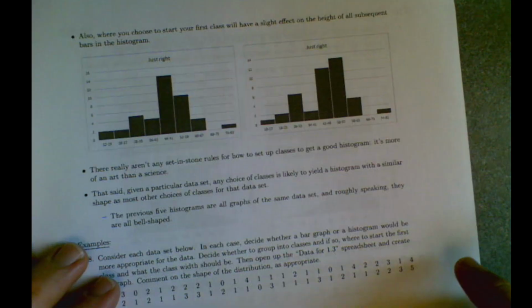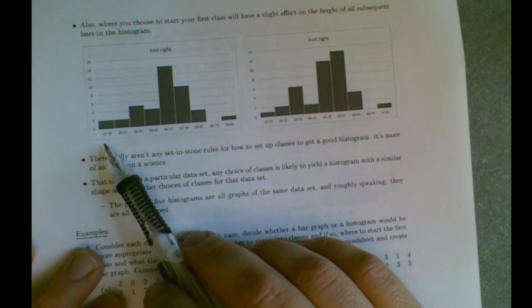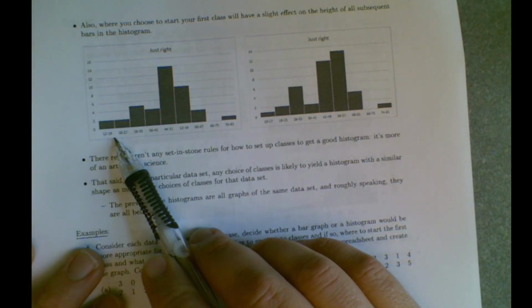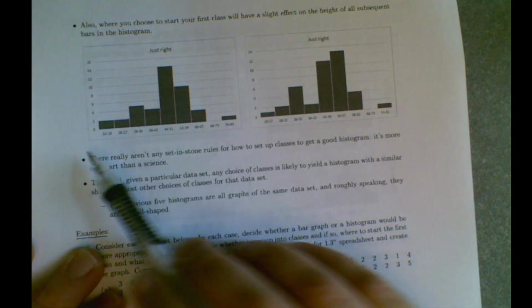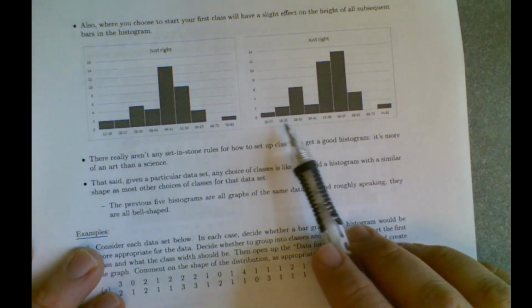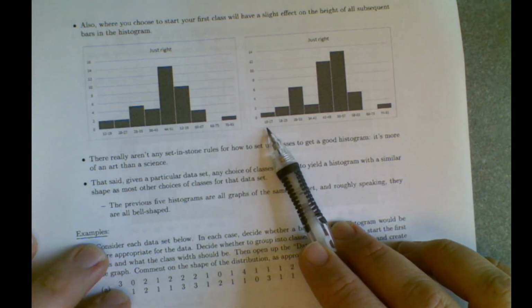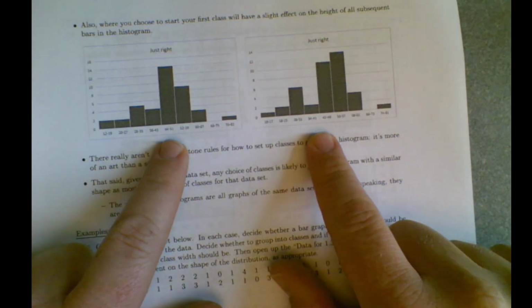Another thing that will affect the shape of the distribution is where you start your first class. So the class width affects the shape of your distribution a little bit, or at least it affects the look of your histogram. But so does the starting point. If you start at 12, you get a slightly different looking histogram than you get when you start at 10. But the differences are fairly minor.